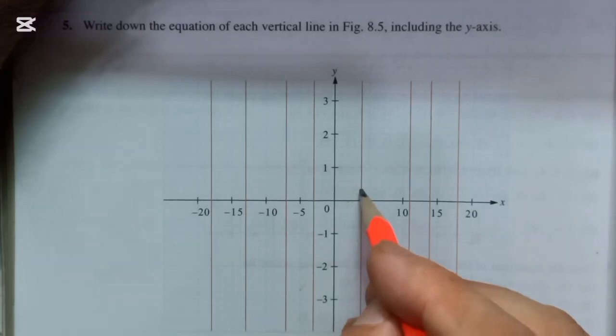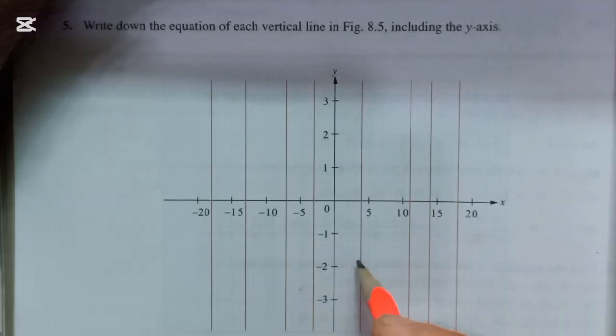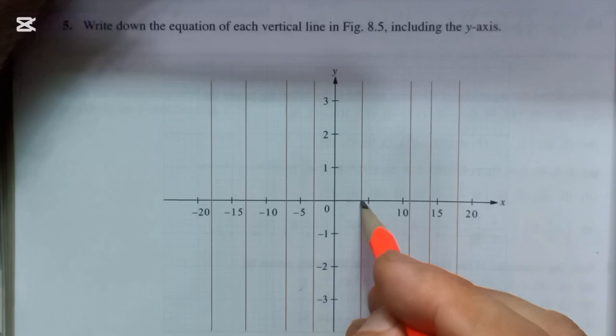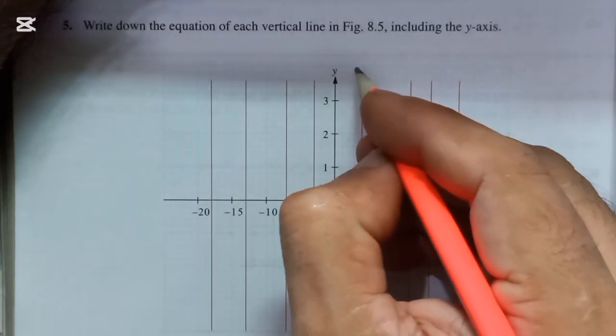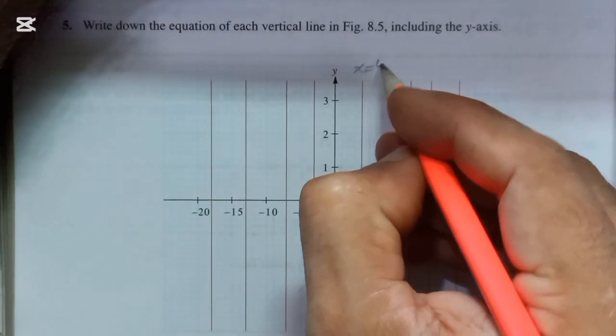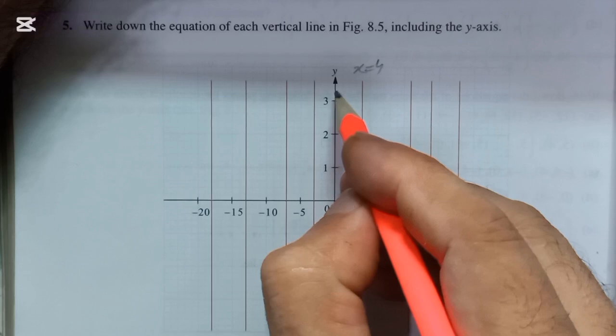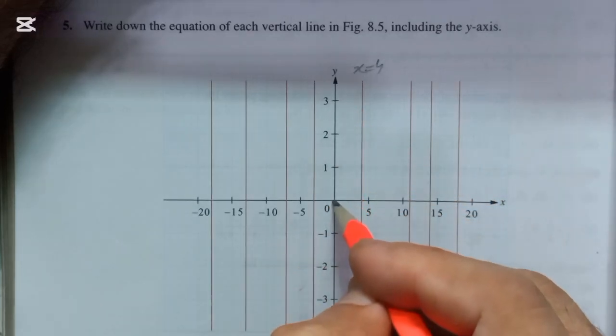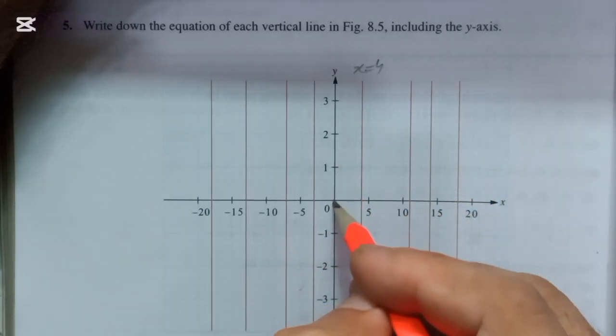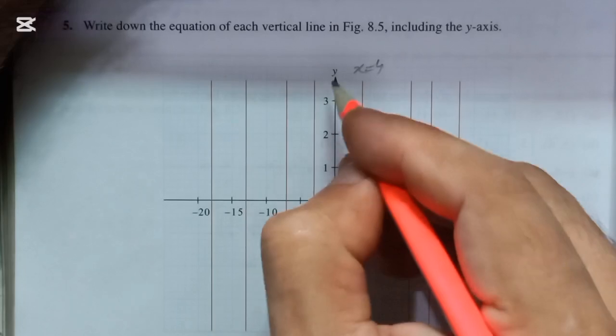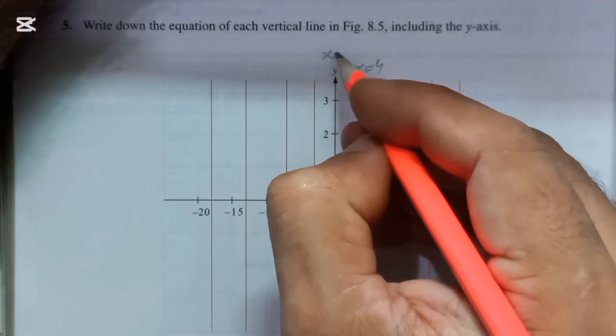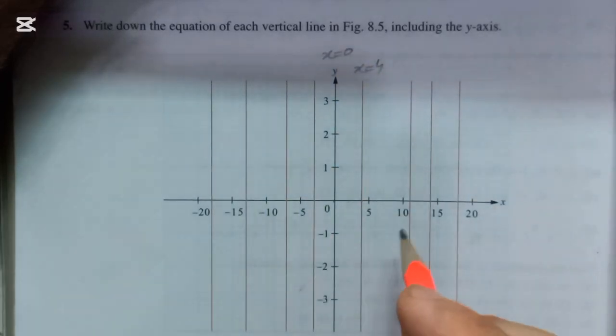So this first line on which I'm moving my pencil, this is passing through 4, so it means x is equal to 4 is the equation of this line. The y-axis is passing through x is equal to 0, because at this point x and y both are 0, so the y-axis equation is x is equal to 0.